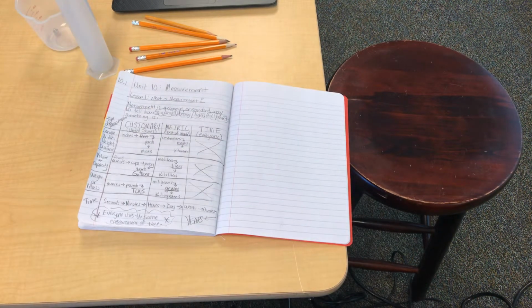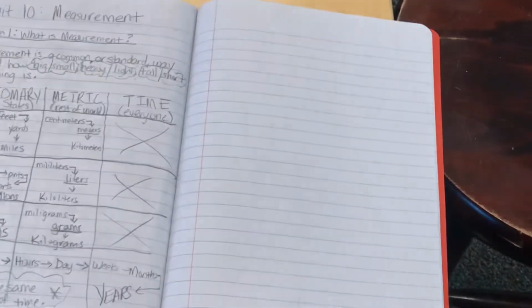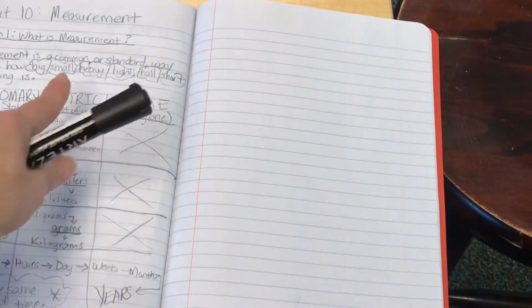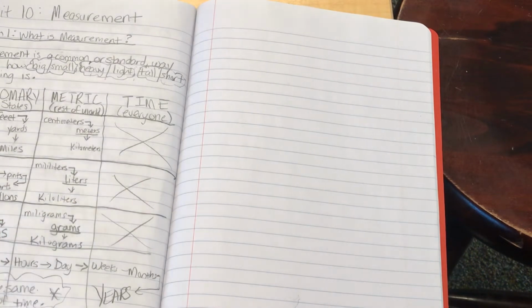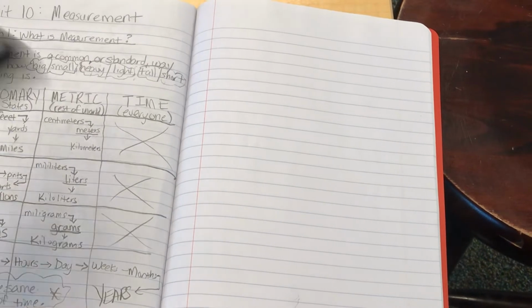So today we're going to now focus on the metric side of the measurements. And we talked about meters, liters, and grams. Whoa, meters, liters, grams. Oh, and that's how we're going to start today.